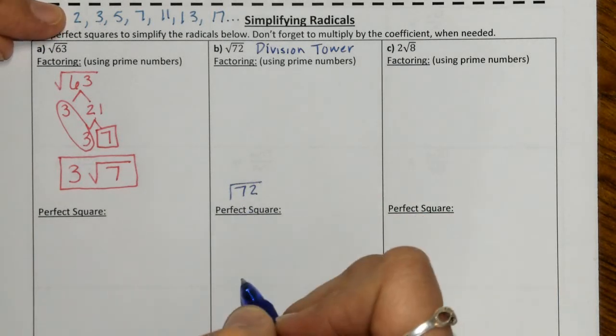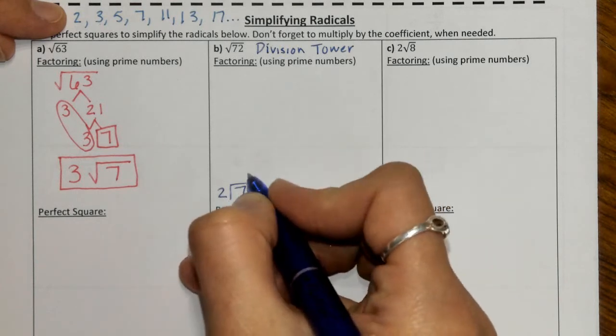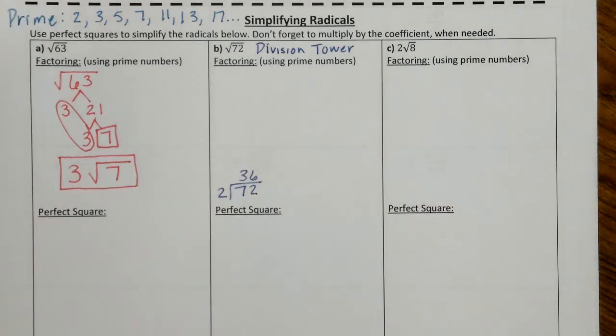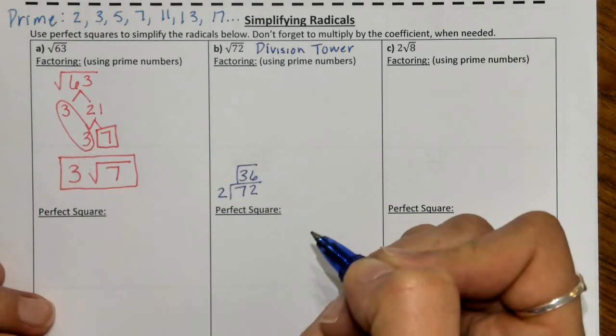2. Can we divide 72 by 2? Yes. It's an even number. 72 divided by 2 is 36. So exactly how we've always learned to long divide, we're going to build on top of that. Now we're going to divide 36 by the smallest prime number.